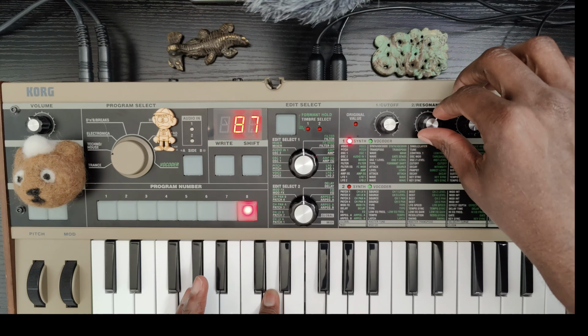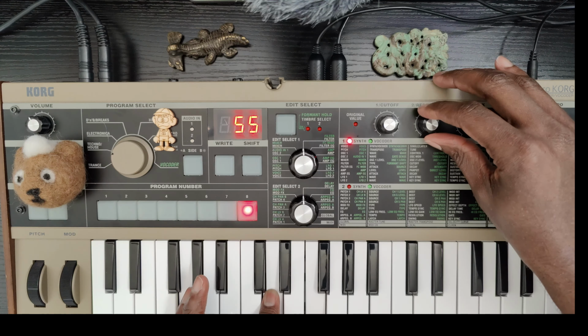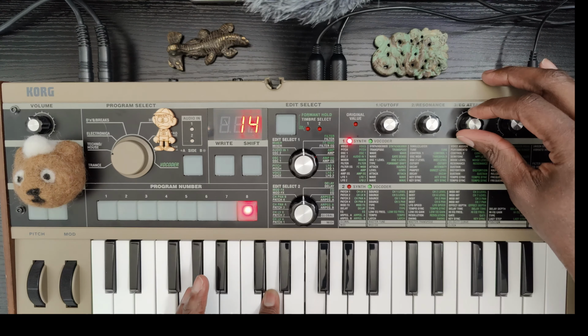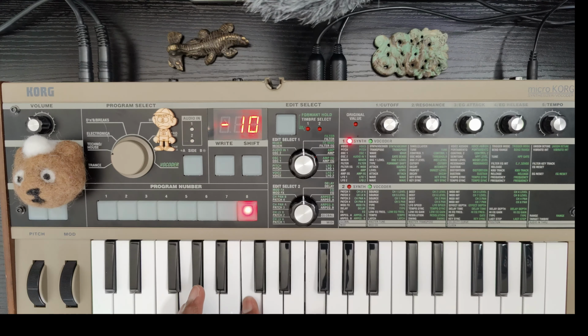So from here, let's go down to somewhere below 60. We'll keep the resonance where that is. Let's keep the EG intensity, bring that pretty low. And there you pretty much have it.